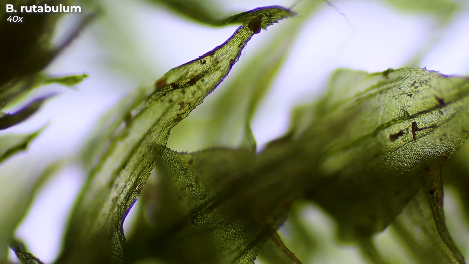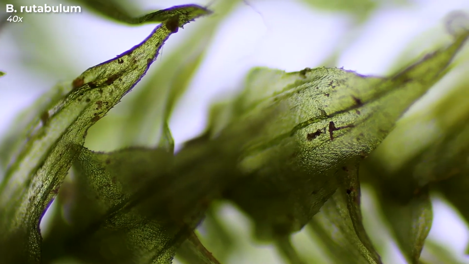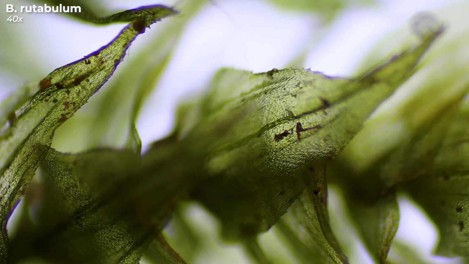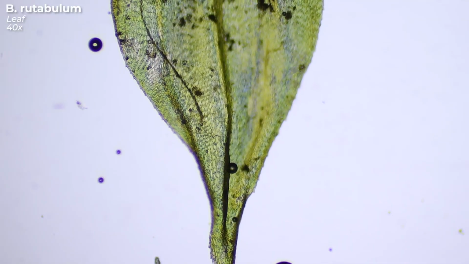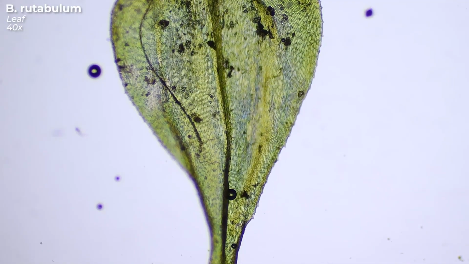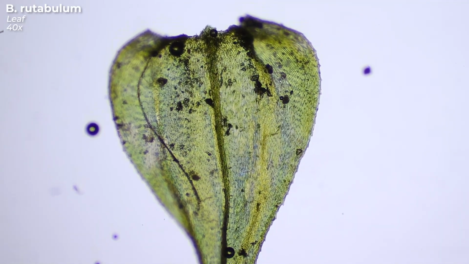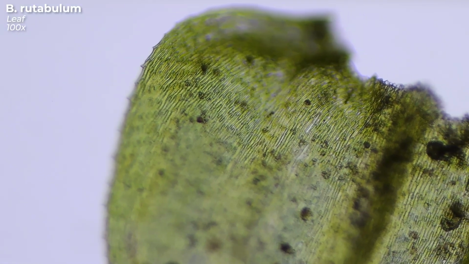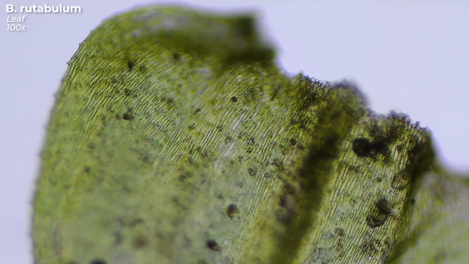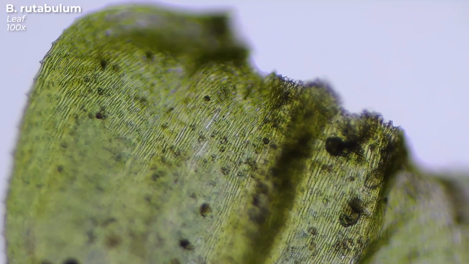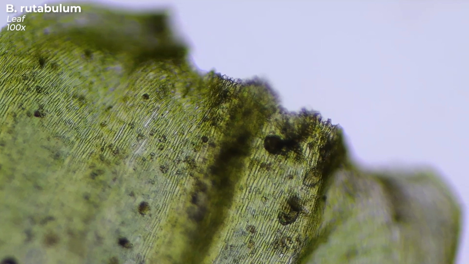Here you can see the species Brachythecium rutabulum. This moss is very common in forests, but you can find this species even in inner cities. Typical are the ovate leaves, where the leaf edges are finely serrated. This species is easily confused with the species Brachythecium rivulare, but under the microscope you can clearly see the missing colorless and large cells that could be seen in Brachythecium rivulare at the base of the leaf.